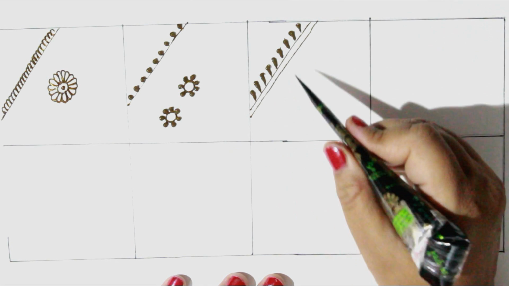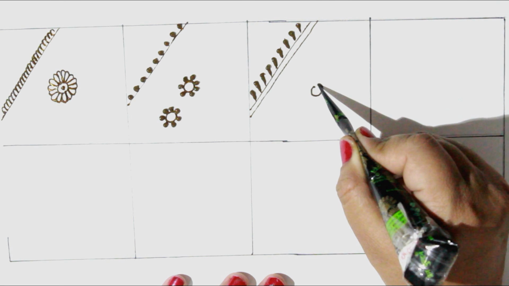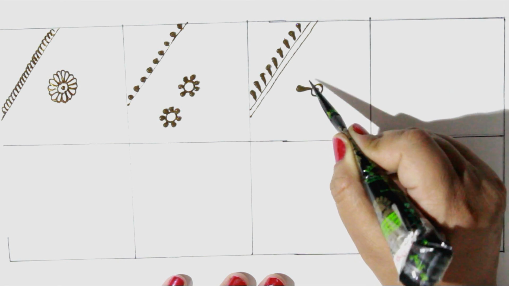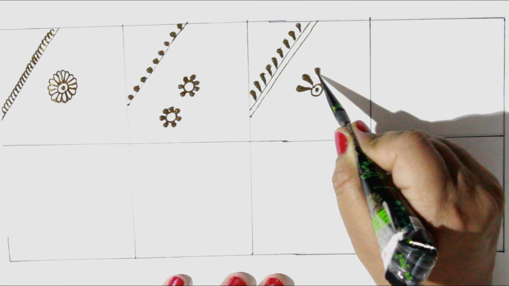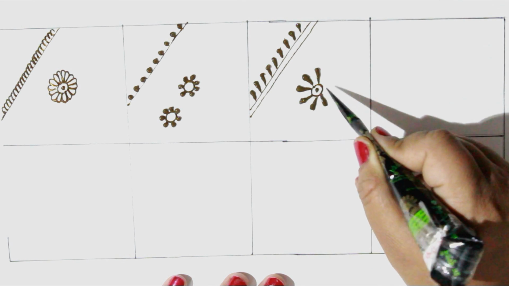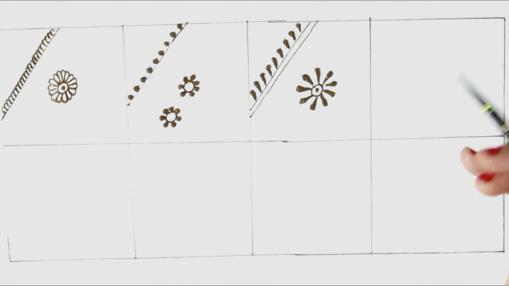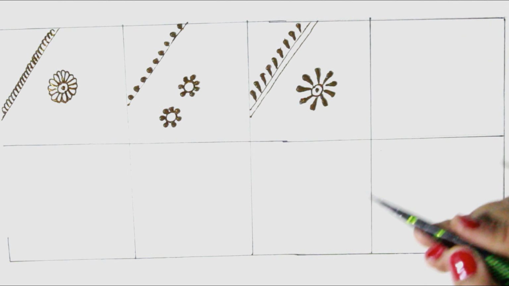These were the drop leaves we learned in the previous classes. Now, using the above drop design or tilak design, we will create another flower. This flower is highly used in mehndi design. It is very easy to make. Practicing it brings more perfection.